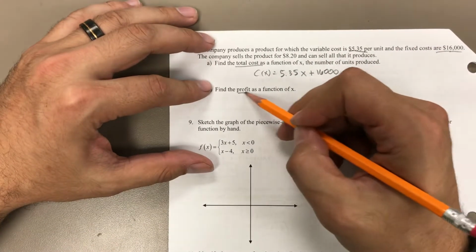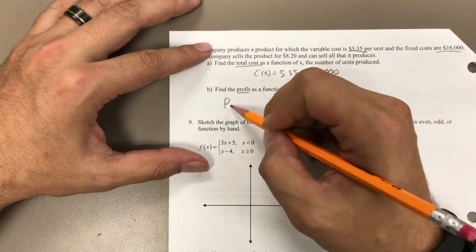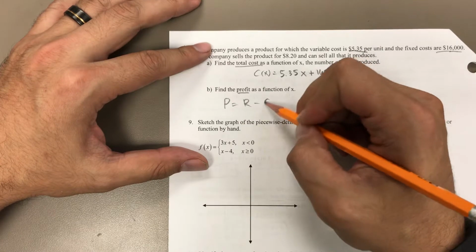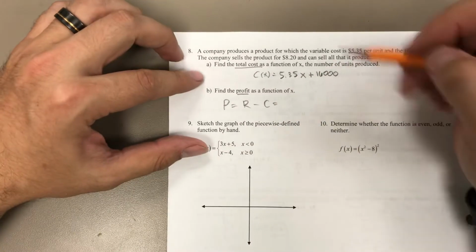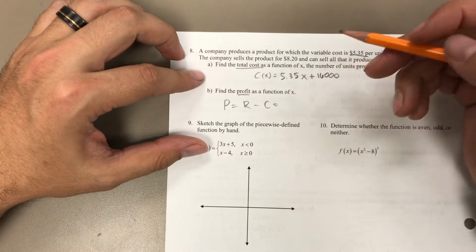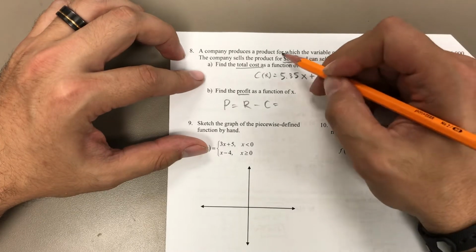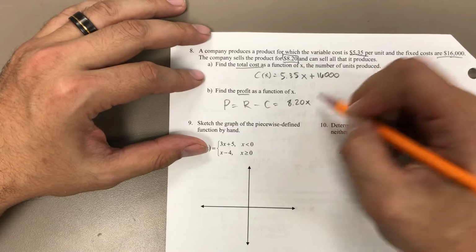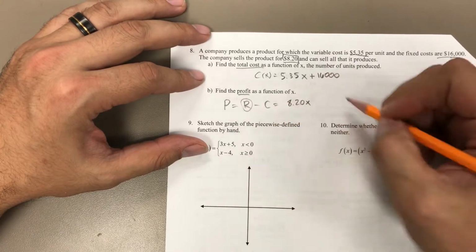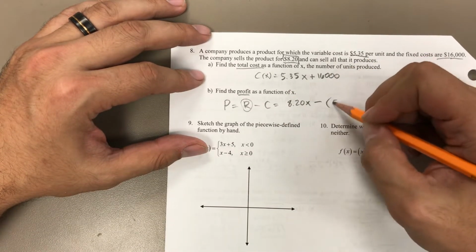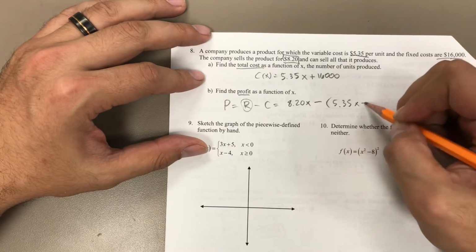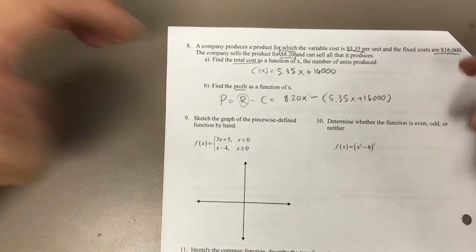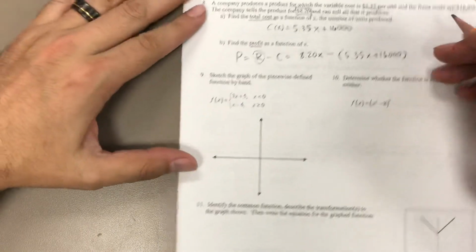And then profit is a simple equation that you construct by taking the revenue function, which we're going to get in a second, and subtracting away the cost function, which we just found. Revenue means the amount of money that we get back from selling things, and it looks like we're selling this product for $8.20 each, so 8.20x, that's revenue. And then we're subtracting away the cost function, which we just put together, 5.35x plus 16,000. Okay, and then you can just leave it like that. That's the function, and it's all done.